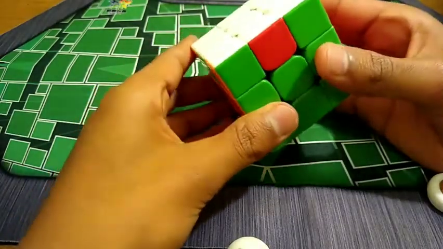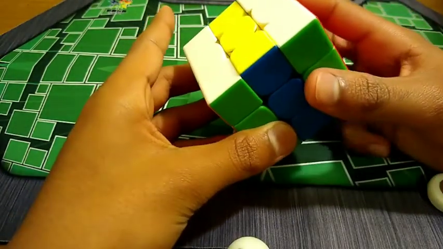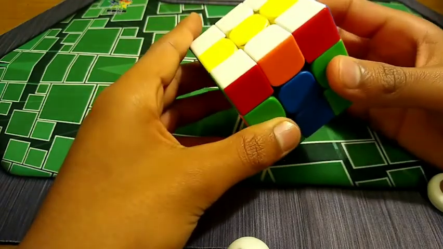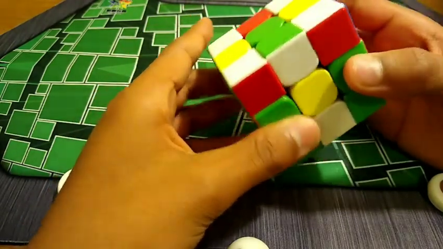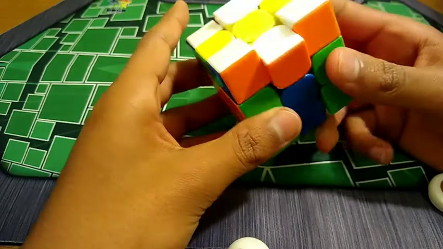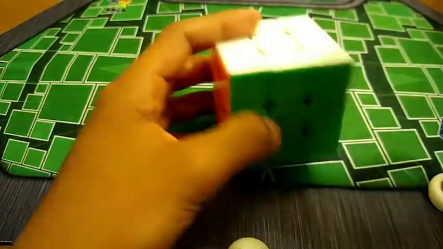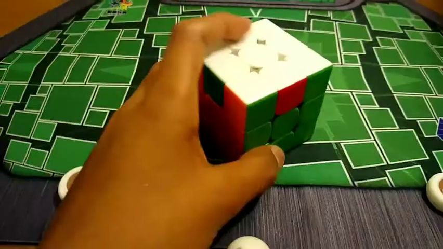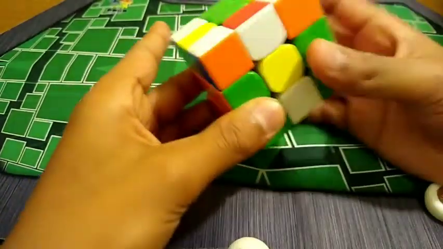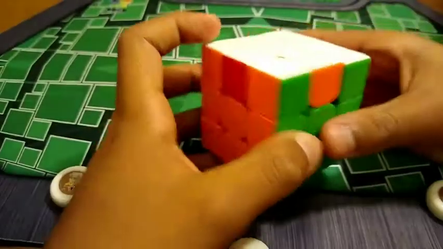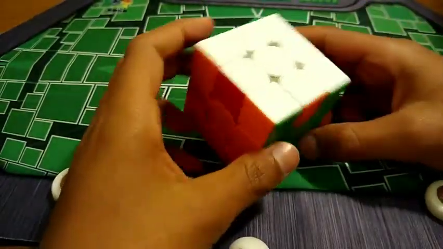And what I do for this algorithm is M2, U, and then M, U2, M prime, U, M2. Quickly, it looks like this. And then the second U perm is the exact same.